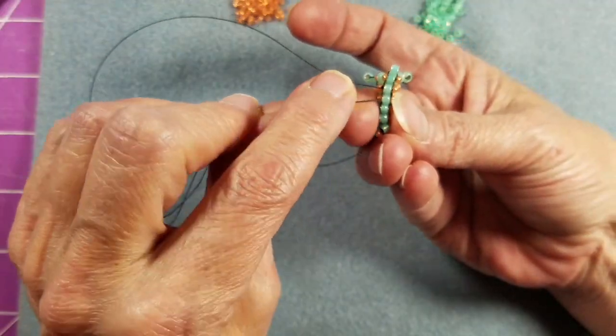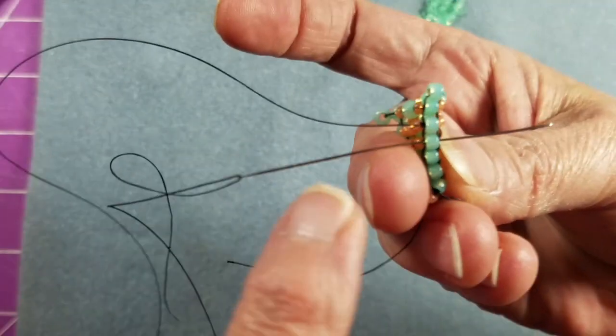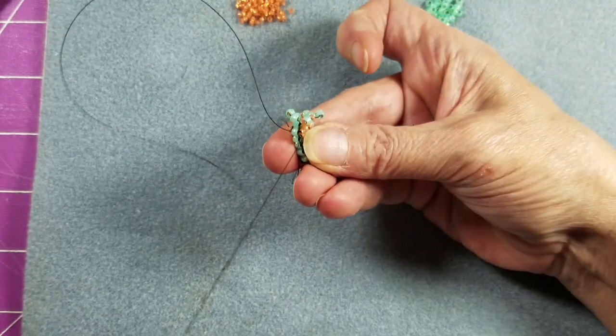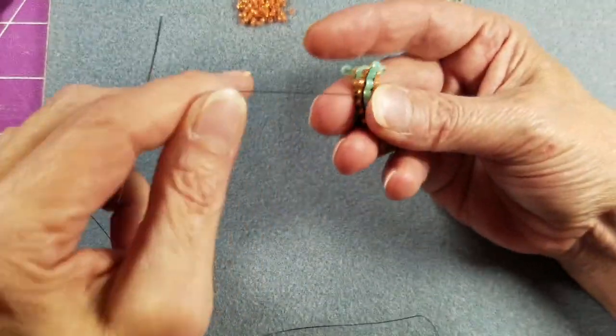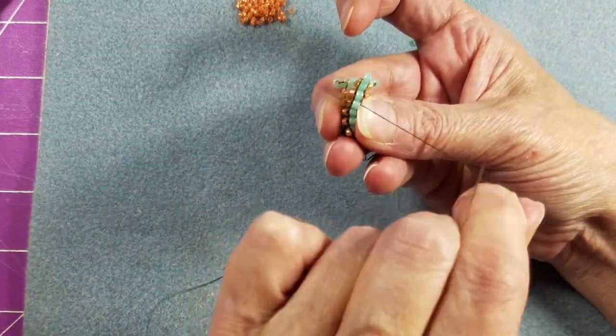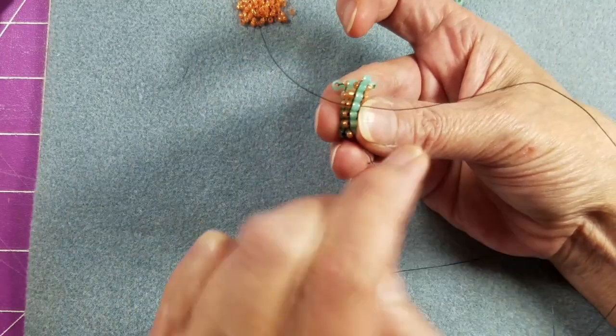Then I'm going to come back, right back through that same bead I started from, left to right, and I'm going to lock that thread somewhat in place. Now, it's not going to be locked completely because it's right here, you know, at the end of our thread. If I pull really hard, I can pull it up and shorten it.